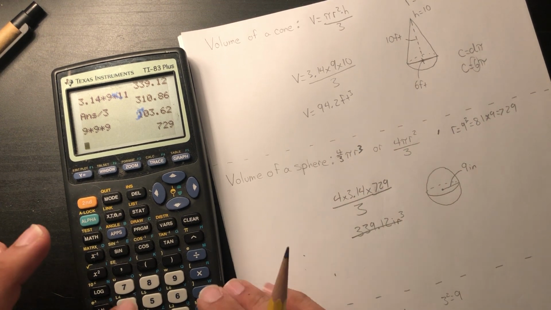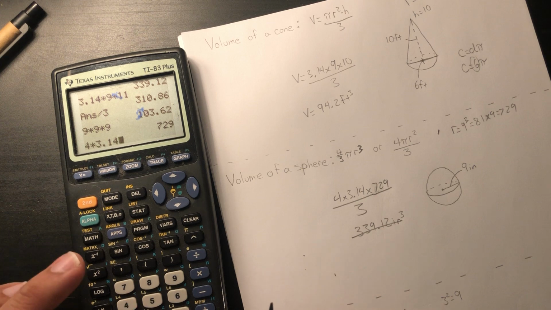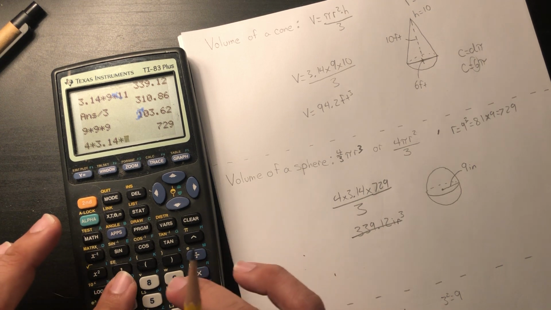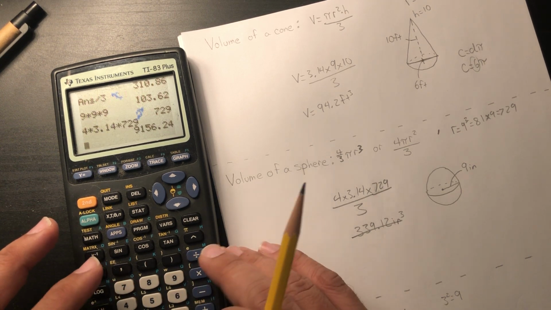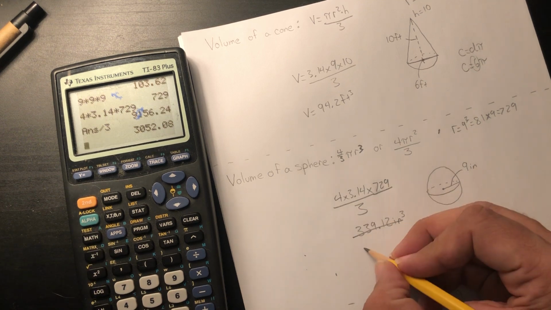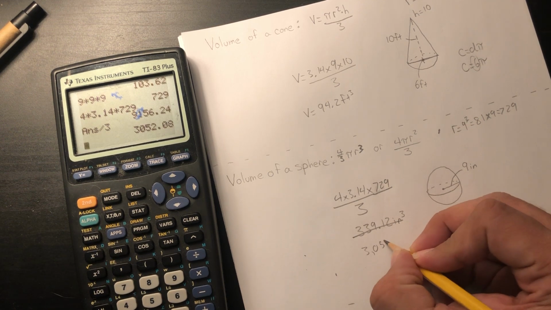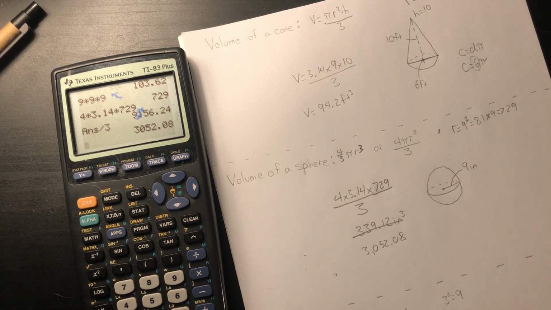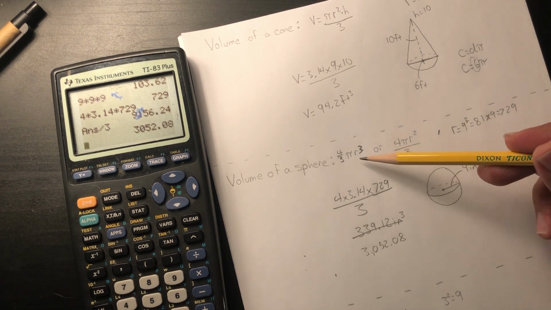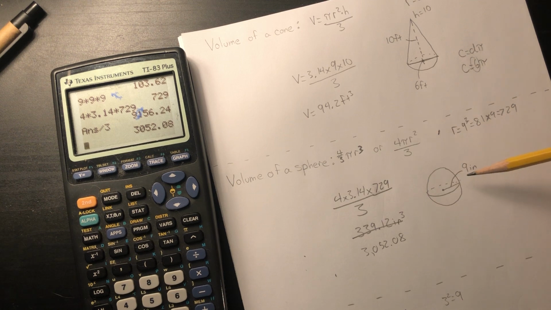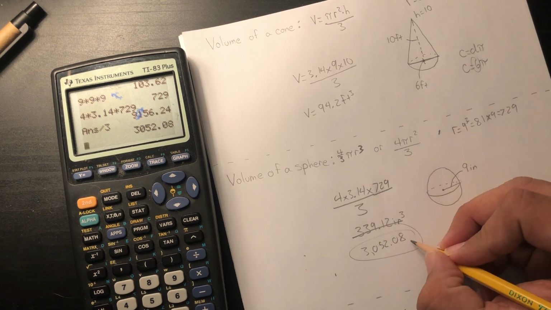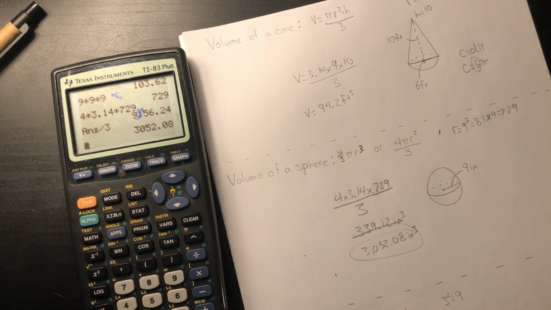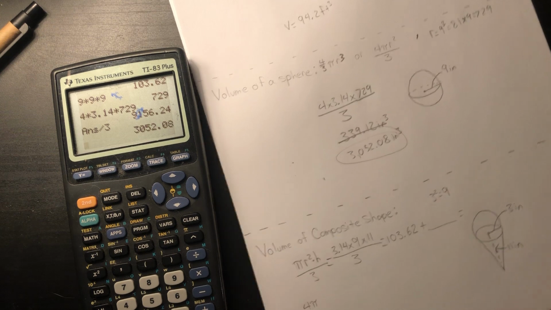Let's do that one again. 4 times 3.14 times 729 divided by 3 gives me 3,052.08. So there you go. Backtrack. It's r cubed. So it's going to be 9 times 9 times 9. That gives us a very big number. So there it is. 3,052.08 inches cubed.